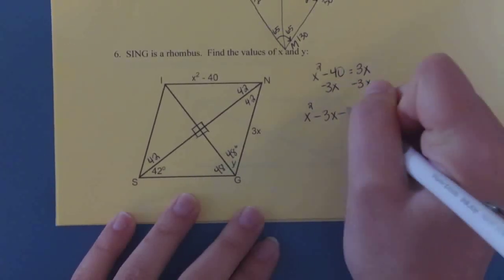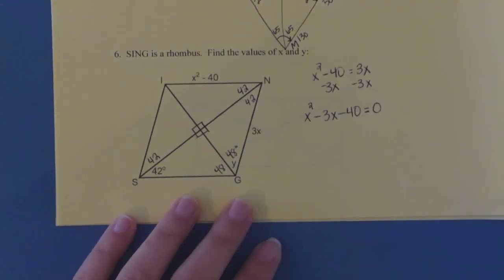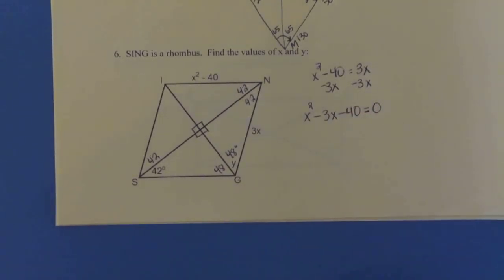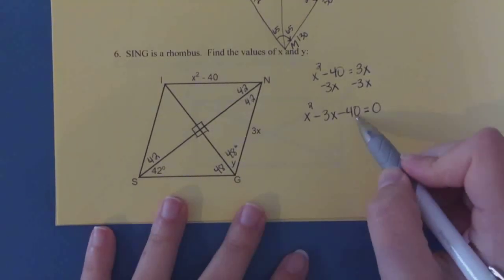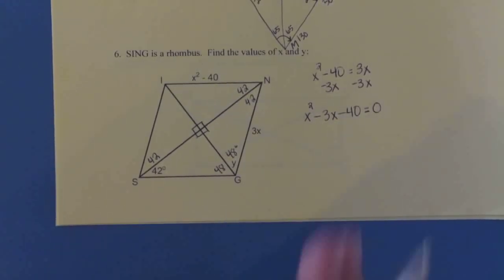I can't combine the x squared and the 3x because they're not like terms. But that gives me x squared minus 3x minus 40 equals 0. Okay? Now, Algebra 1 peeps, which is all of you, you covered factoring. It might not have been your favorite unit, but you did it, and hopefully you can remember it. So when we are factoring a quadratic equation, we want to find two numbers that multiply to -40 and add to -3.